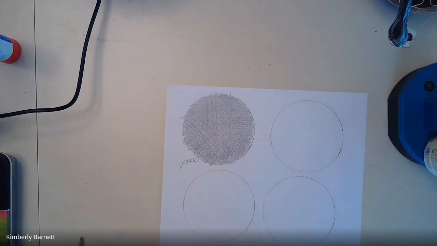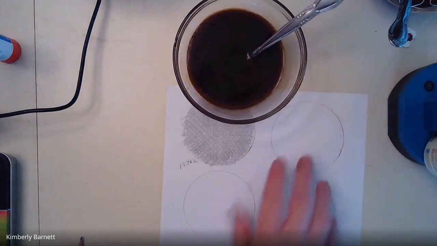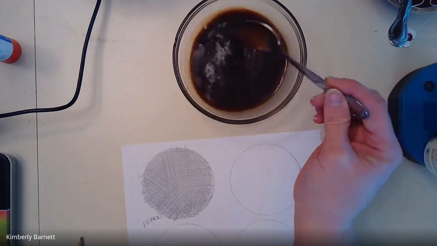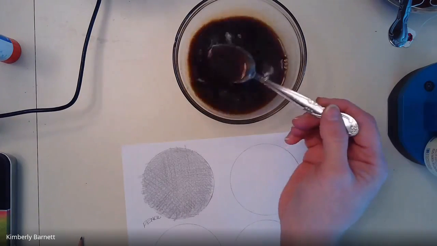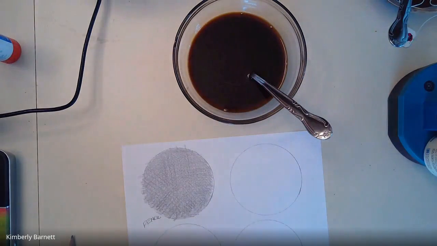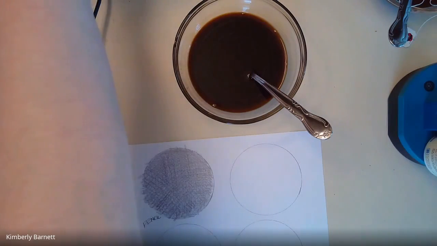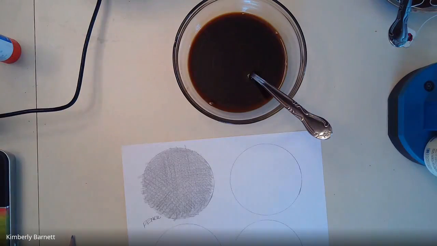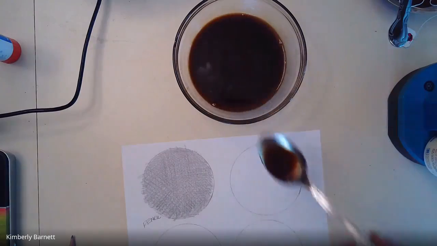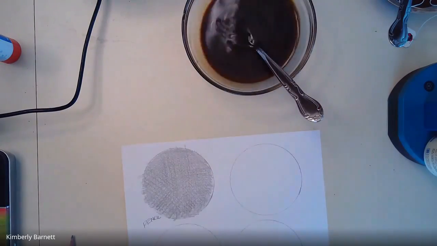Another one is coffee. So you can brew very strong coffee. This is instant coffee, and I used more instant coffee granules than I did the water. So if you have a paintbrush, this, of course, will be a little bit easier to get it onto the paper. If you don't, maybe a cotton swab or a cotton pad could work. You could try the spoon, I guess, but you just want to be careful not to make a big mess by pouring a lot of coffee onto your paper.